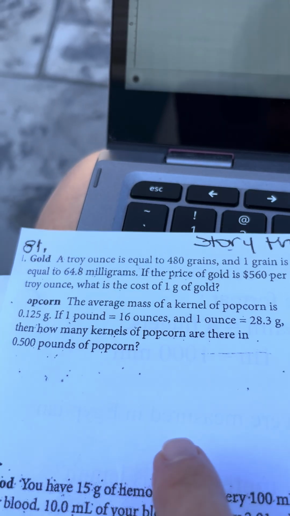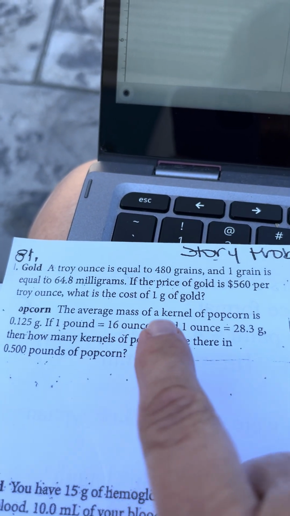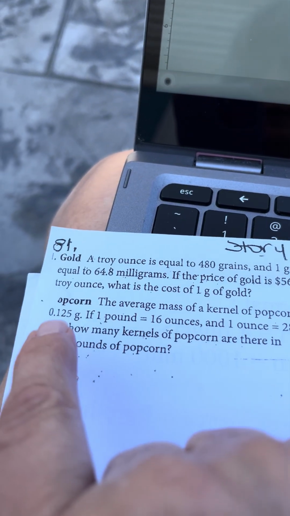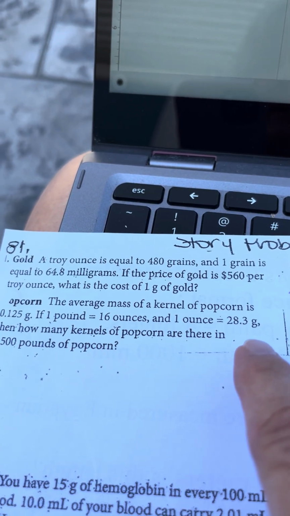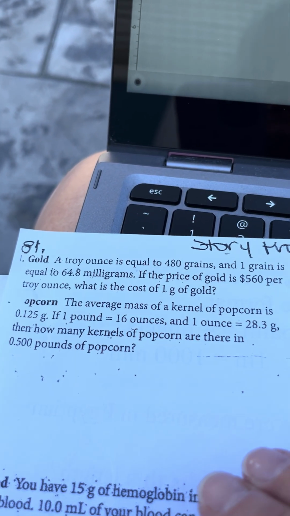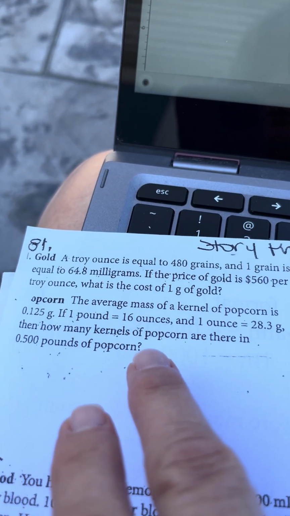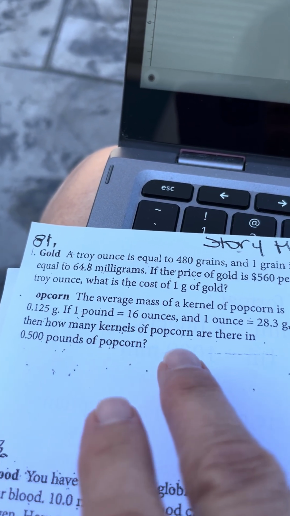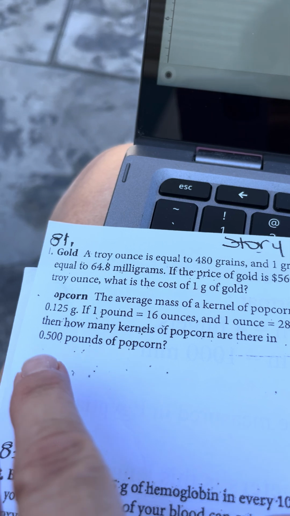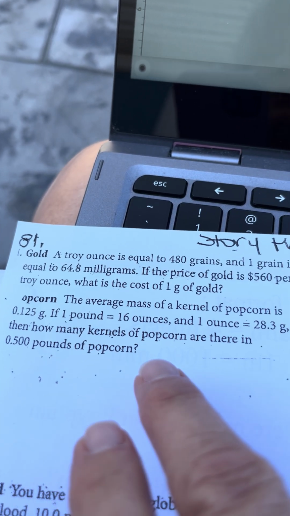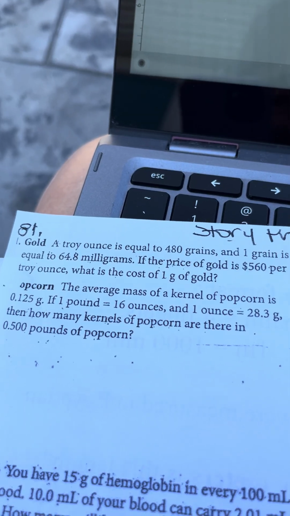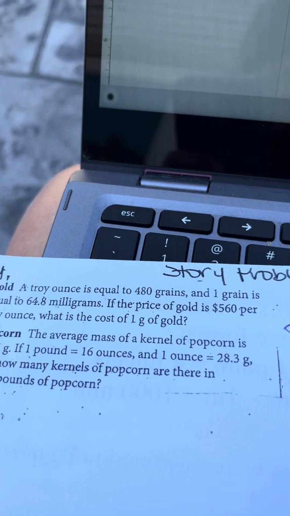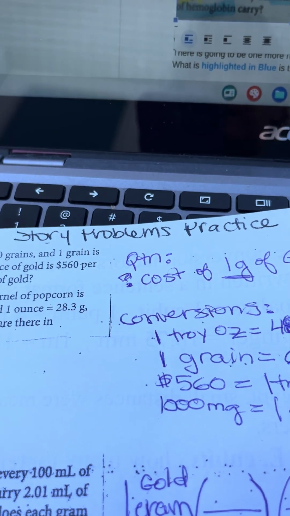You're going to see different things like the mass of a kernel is so many grams. And if a pound equals so many ounces and an ounce equals so many grams, that's just conversions. Then it says how many kernels of popcorn, that's what you're looking for, what you're wanting, are there in so many pounds of popcorn. So you're going to see that in each of the problems. They're going to have actual conversions in the sentences, okay? So I'll keep going on this first one, okay?